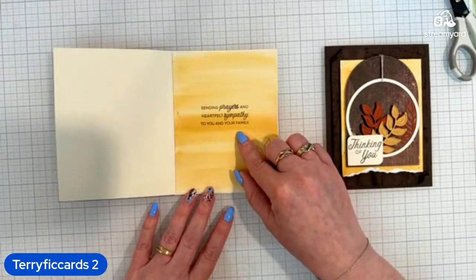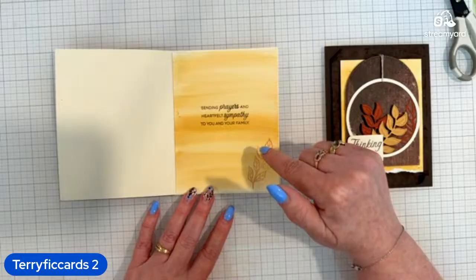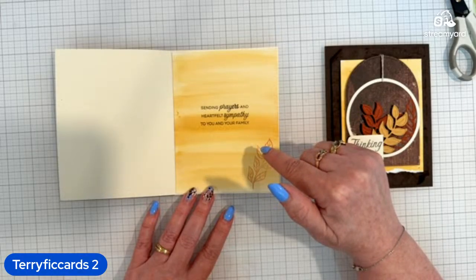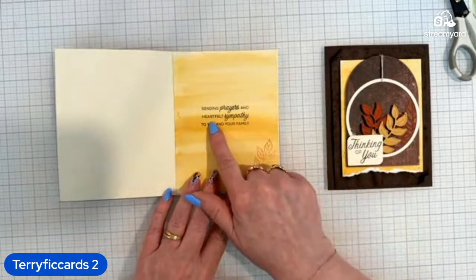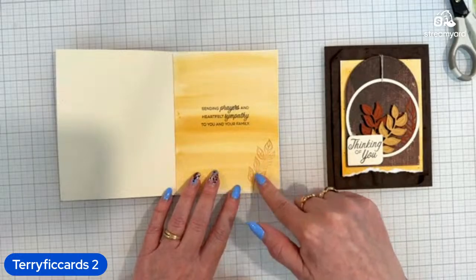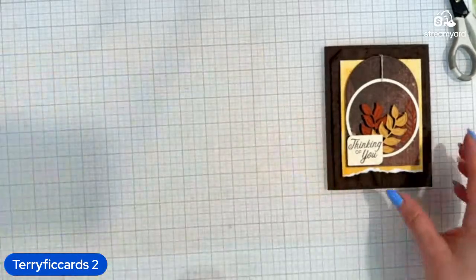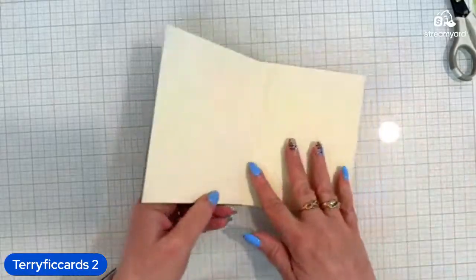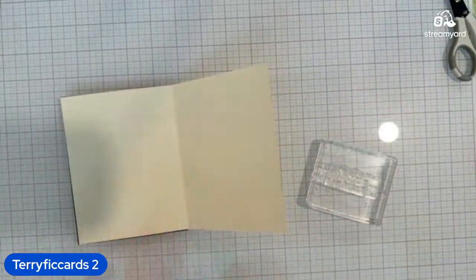And then, so the piece of watercolor paper is just short of 4 1/4 by 5 1/2. So just a little bit smaller than that. And then I stamped the inside sentiment on top of there, and I stamped a little leaf on there. So I'm not going to do this again. I'm actually going to leave that inside part. I will stamp the sentiment though.